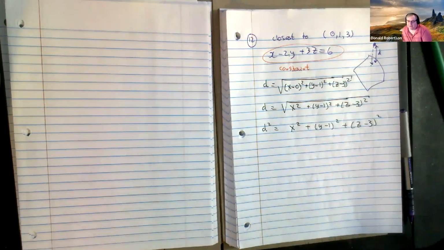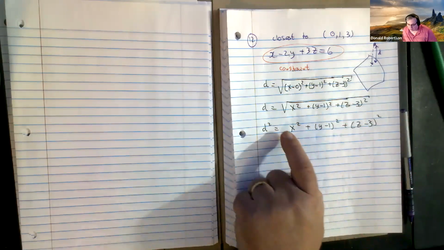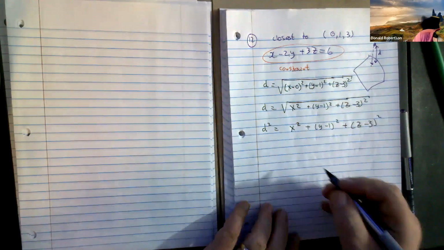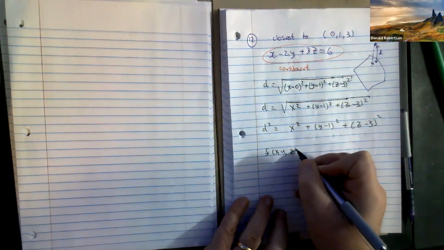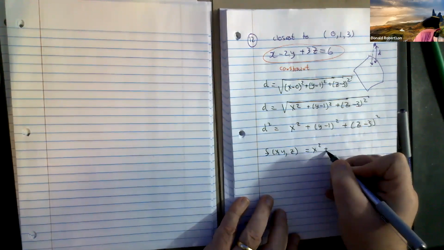Now, if that ends up being 42, then the minimum distance, I should say, if that ends up being 42, won't the answer just be the square root of 42, right? And it's just easier to differentiate when there's no square roots around. So that's very common. So I now have essentially my function that I want to minimize, which is this guy.